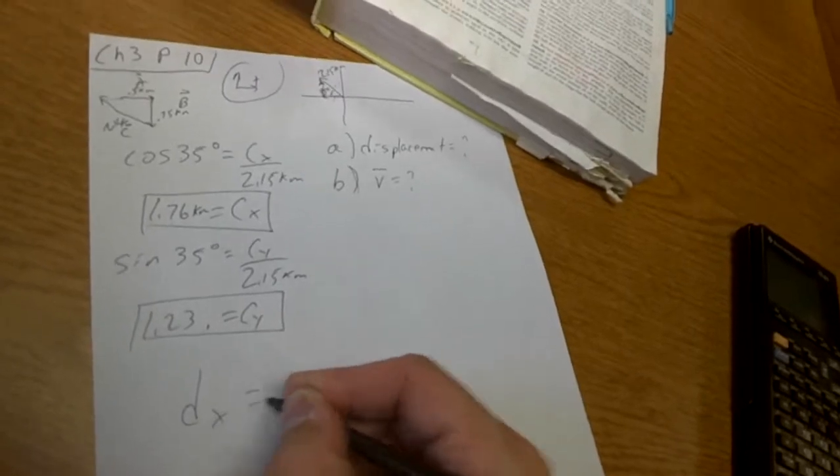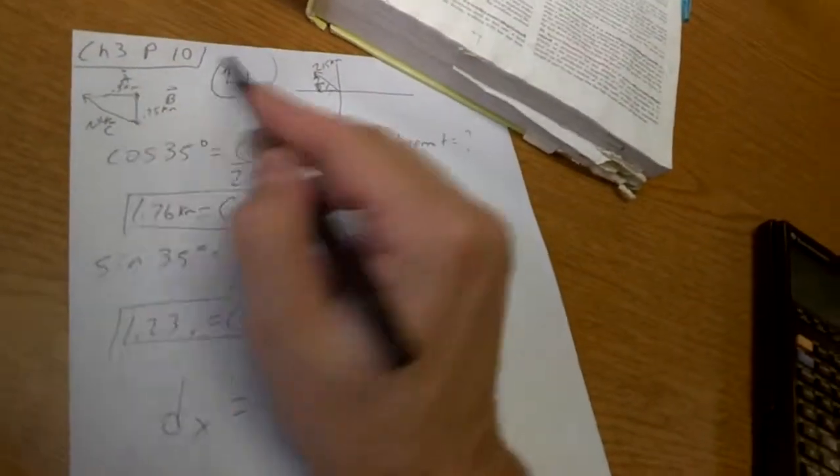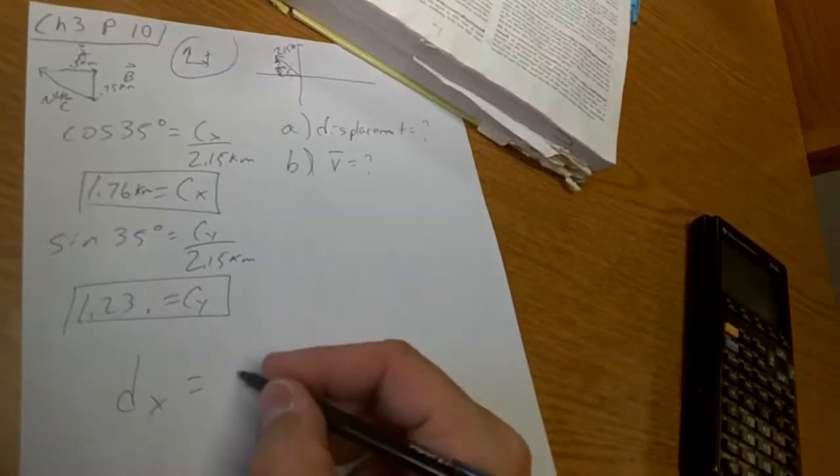So let's add everything up. I'll say displacement in the x direction. I'm going to add up everything in the x. So A, and I called up and right positive. So A will be... now I'll write the variables here.